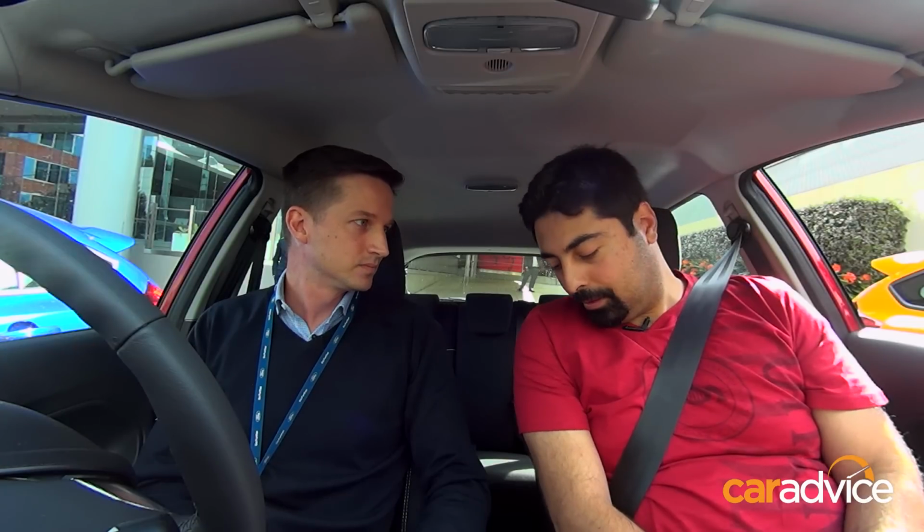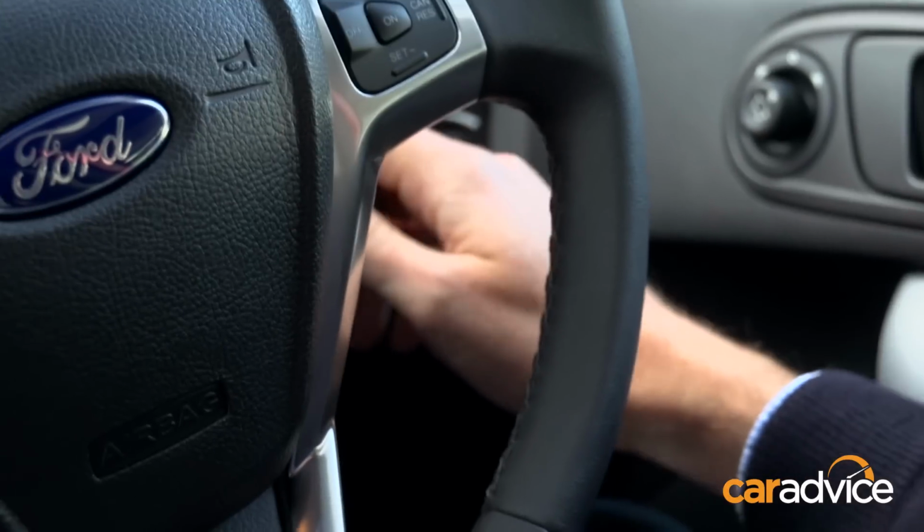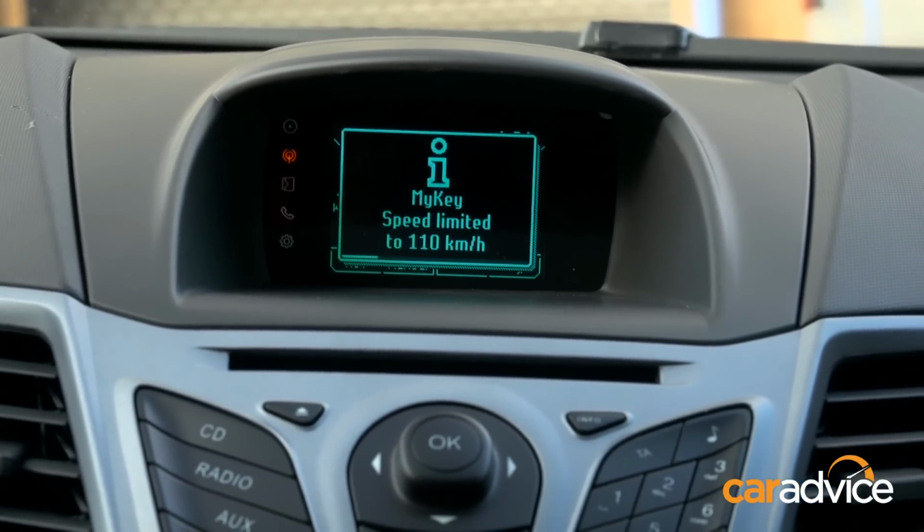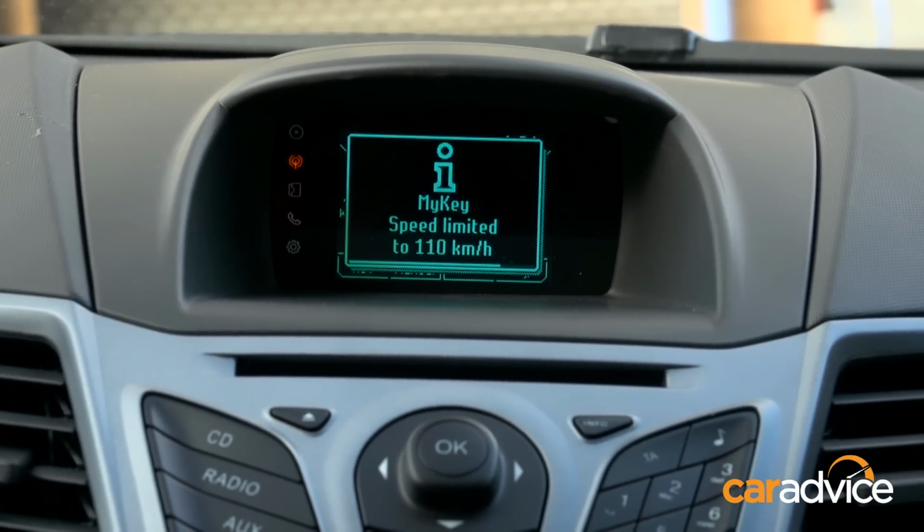Right. So could you remove that key as a MyKey? I mean, is it something that they could do now? What would stop them from removing that as a MyKey and removing all these limits? Okay, so let's go through that process. So when I ignition on, we now get that it's MyKey activated. Right. We get told that the car is also speed limited. And of course, it asks us to drive safely.